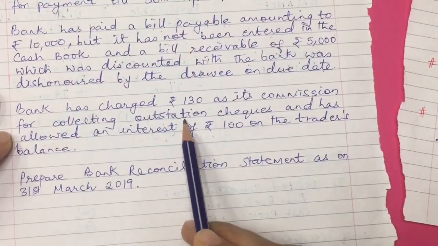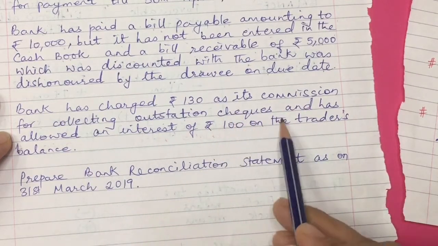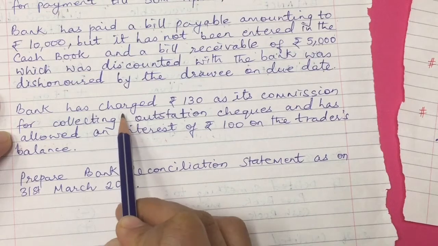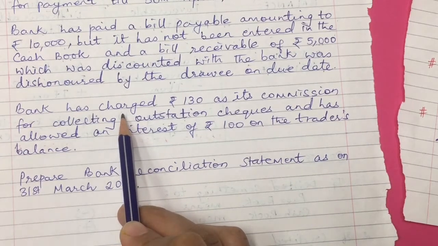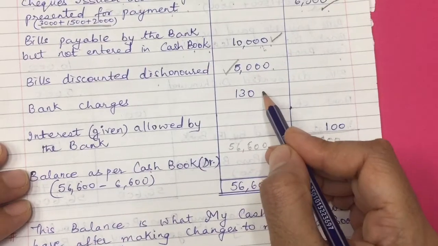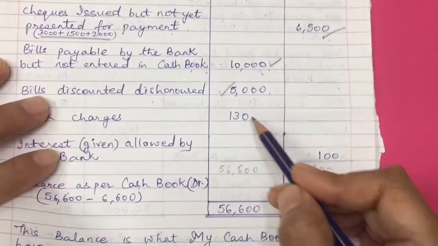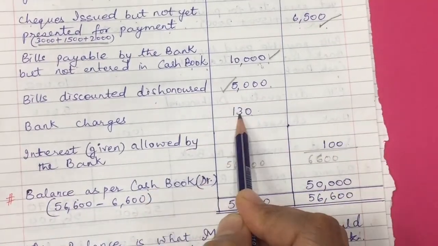Now the bank has charged rupees 130 as its commission for collecting outstation checks. The bank has deducted it. We have not made any changes in the cash book, so the bank will also not make any charges. It will rather add back 130 to our bank account.